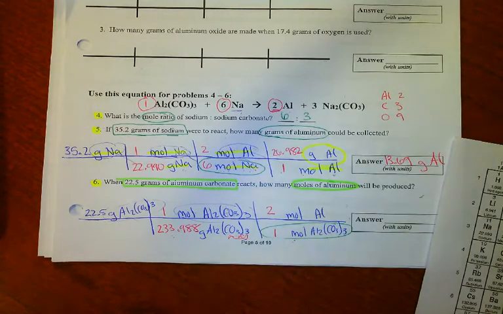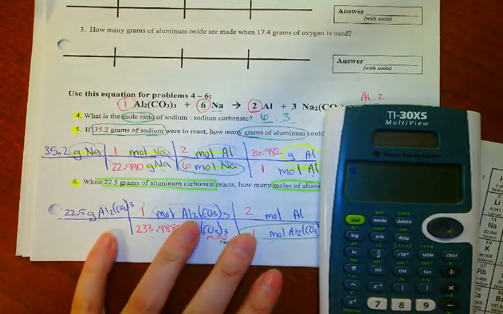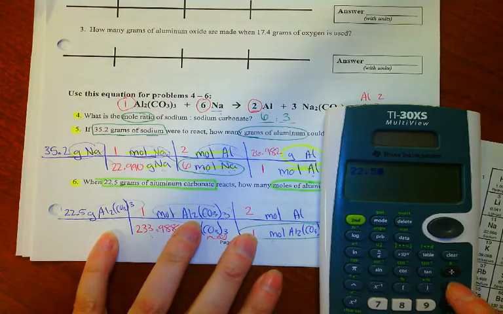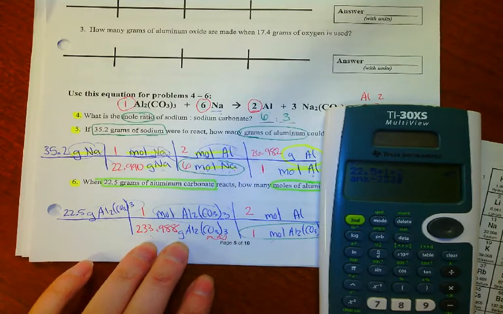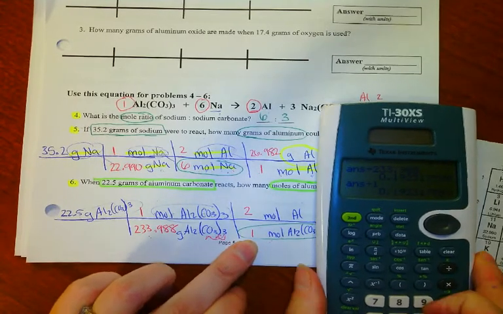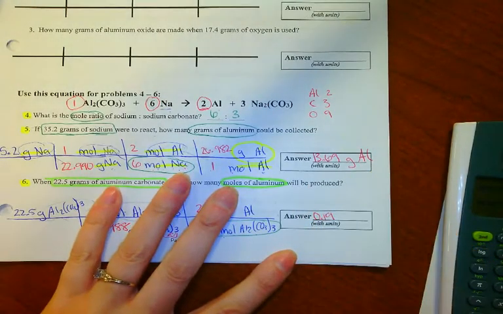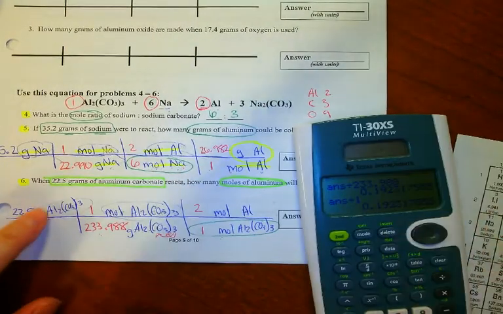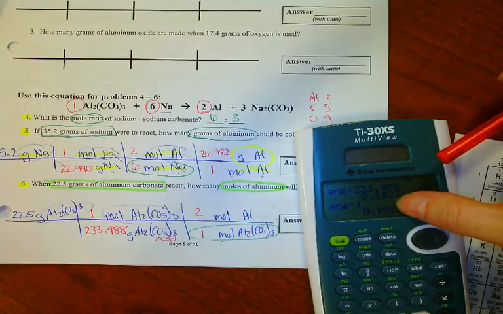Okay, I did all my units. My units help me pick my numbers. Now we can plug her in. So top numbers, we multiply by each: 22.5 times 1 times 2 divided by 233.988 divided by 0.19. Technically, if we rounded it for significant figures, that would be my answer, 0.192.